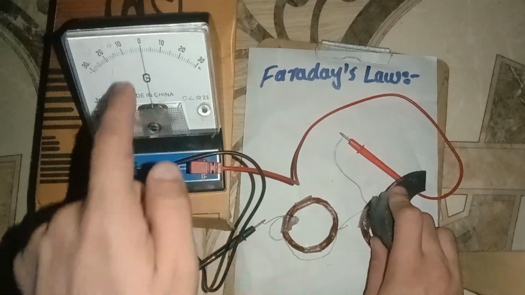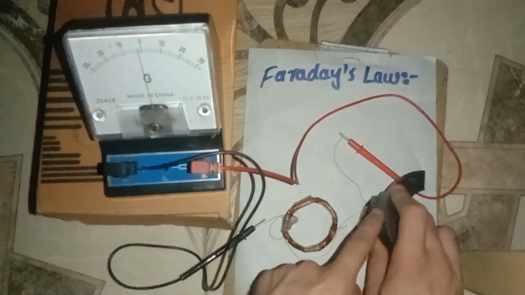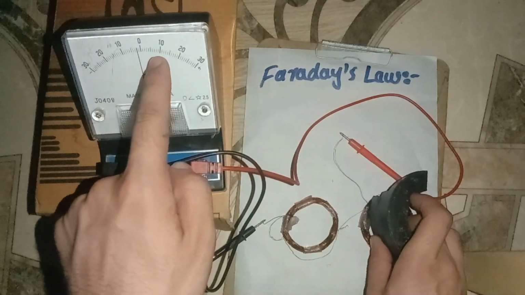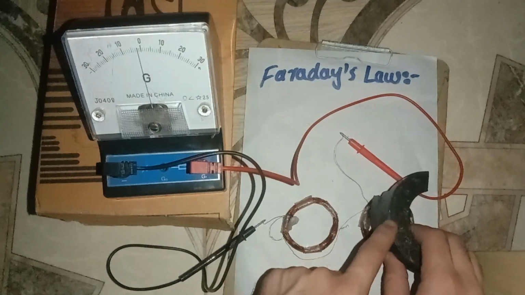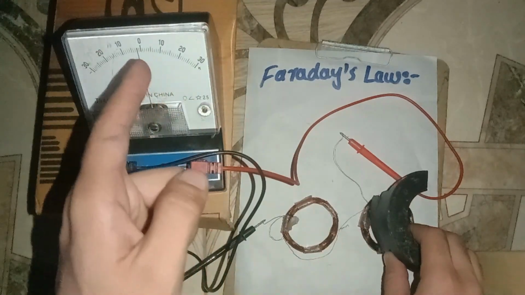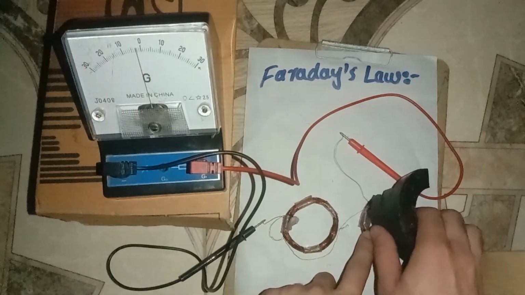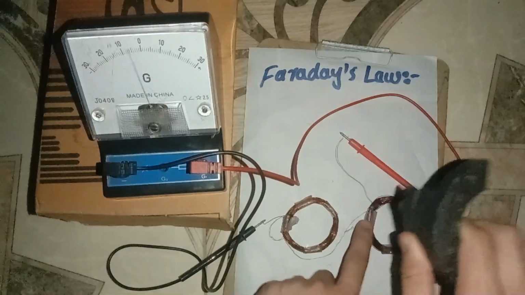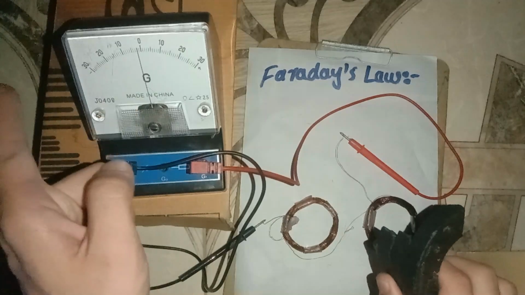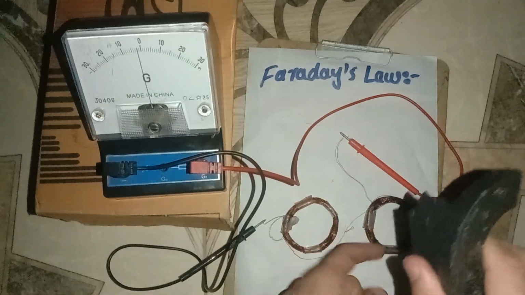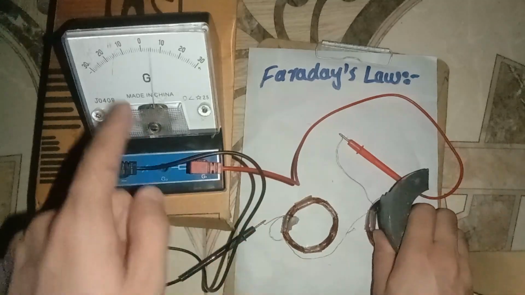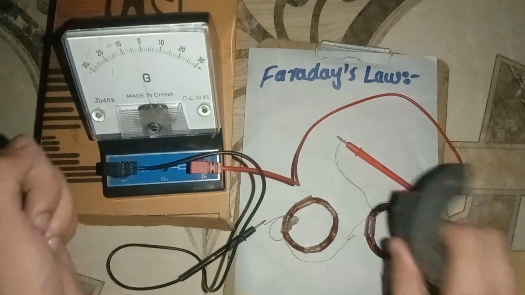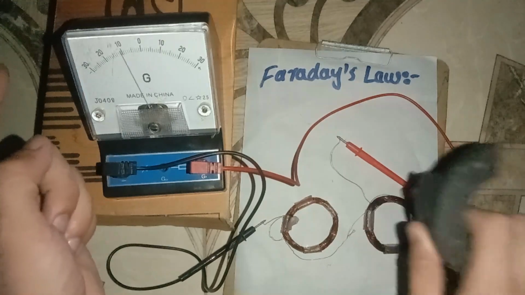Now I am going to bring this magnet toward this coil, and you have to focus on this needle. In this case, if I bring this magnet to this coil, the galvanometer shows deflection on this side. And if I bring this permanent magnet away from this coil, the deflection will be on the other side. So I'm going to bring it away. Now it has shown the deflection on the other side. Again, by bringing the magnet near to this coil, the deflection is on this side, and by bringing it away, the deflection is on this side.